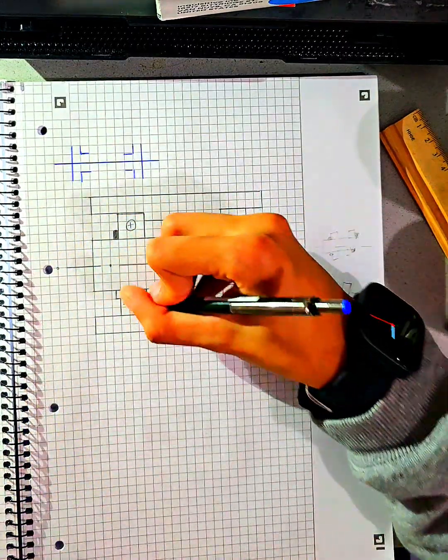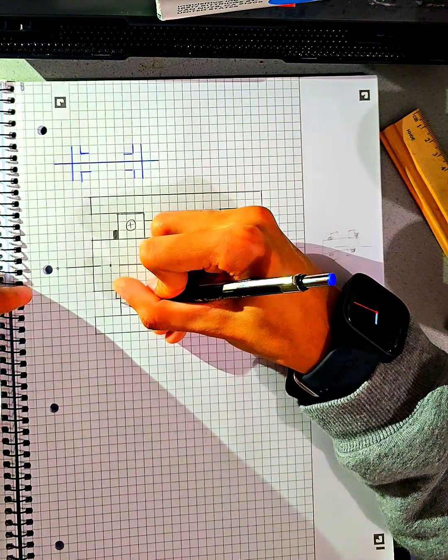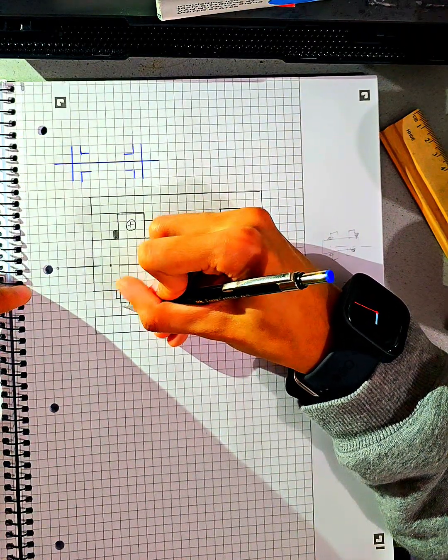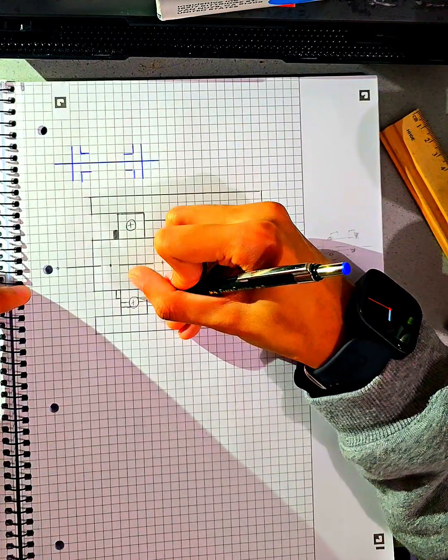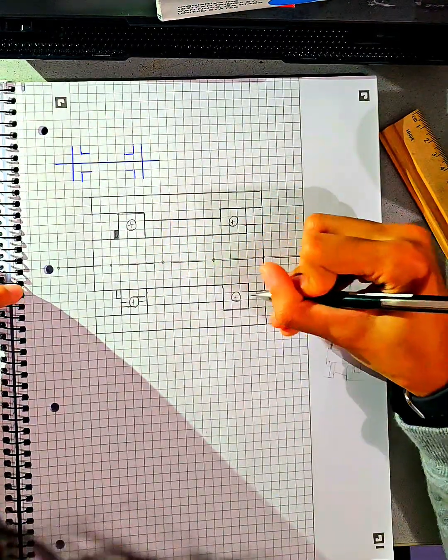There we go. Now let's shade in our technical drawings. I'm sorry, bearings. What am I saying?